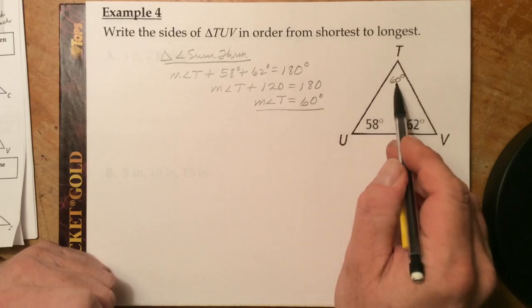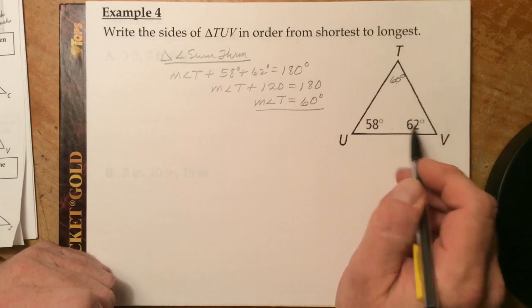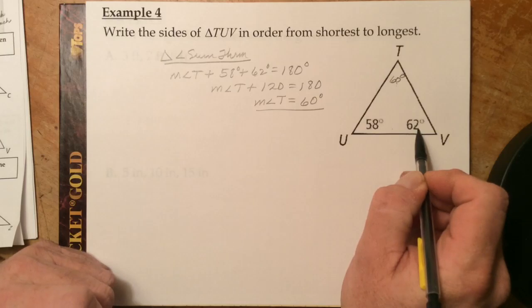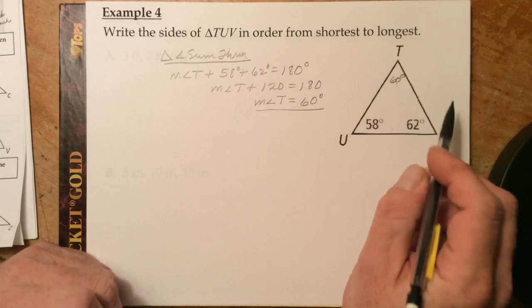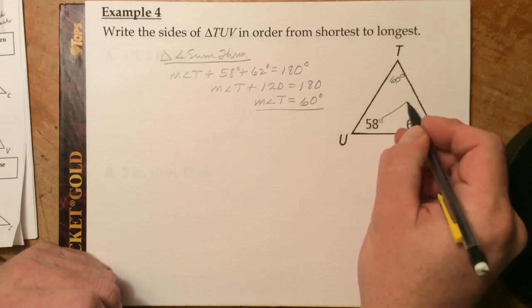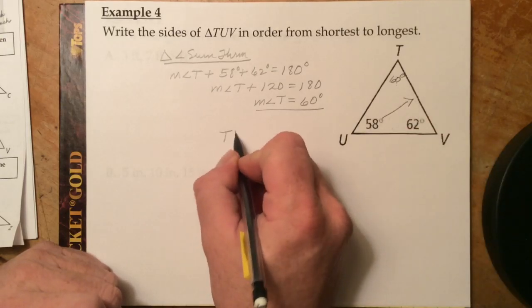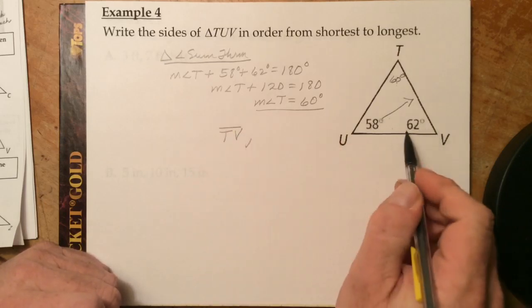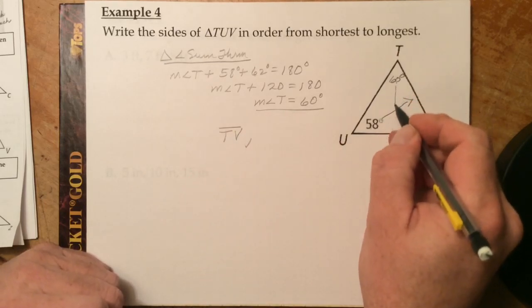theorem. This is the smallest angle. This is the largest angle. And so our shortest side would be across from the smallest angle. So since this is the smallest, we start with TV as our shortest, and then 60 degrees is the next one.